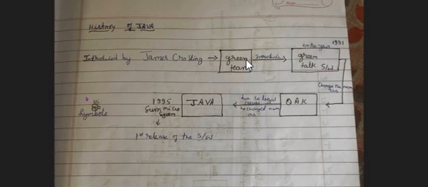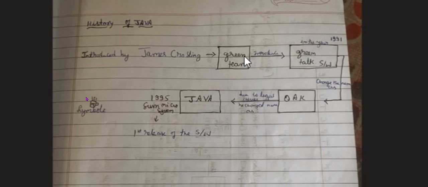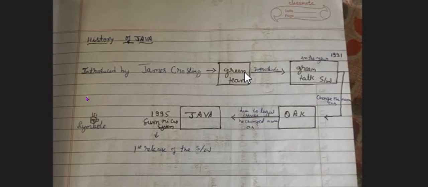Due to legal issues, the name was changed to Java in 1995. That was the first release of the software, and the symbol is a coffee mug. This is all about the history of Java.